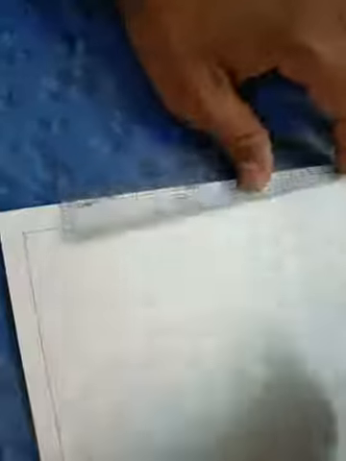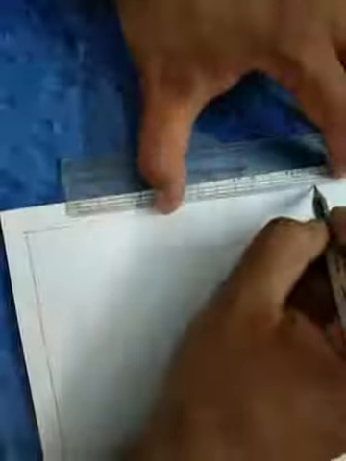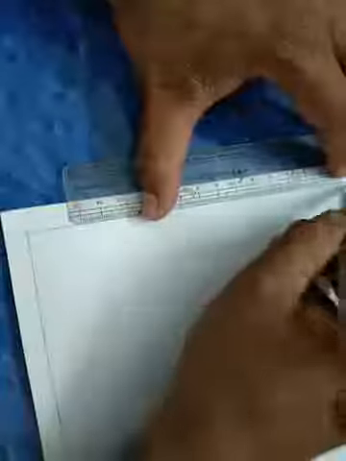First we draw the axis, y and x. It is the axis y and it is x. Now we know that we have to calculate OO dash.